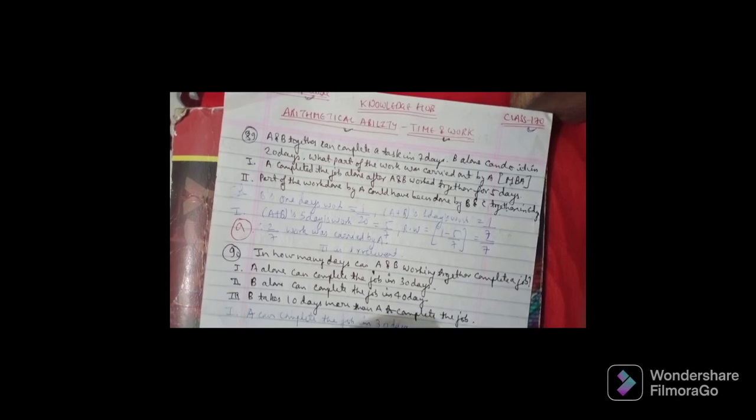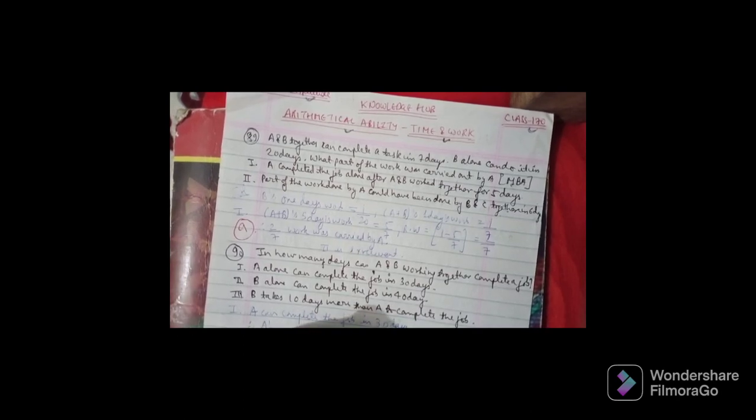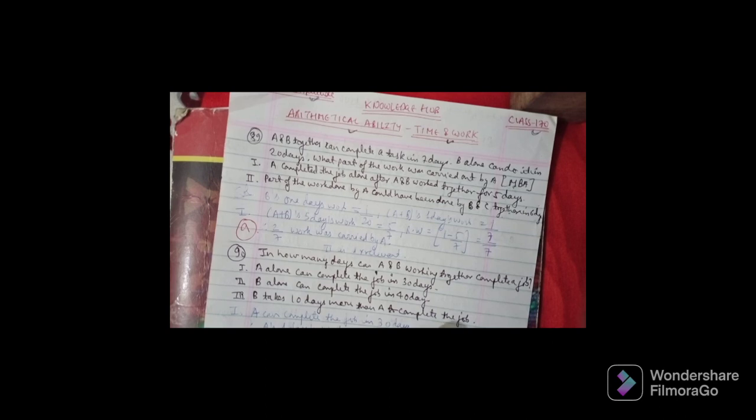So for statement 1, A can complete the job in 30 days. A's 1 day's work equals 1 upon 30.